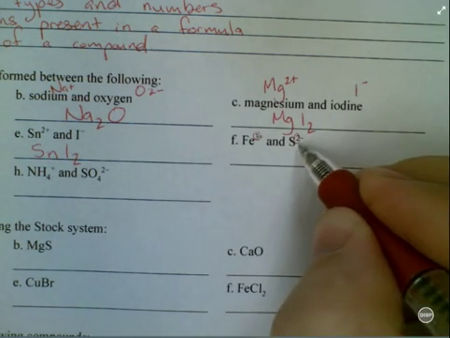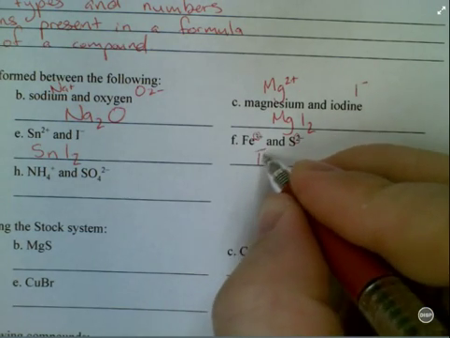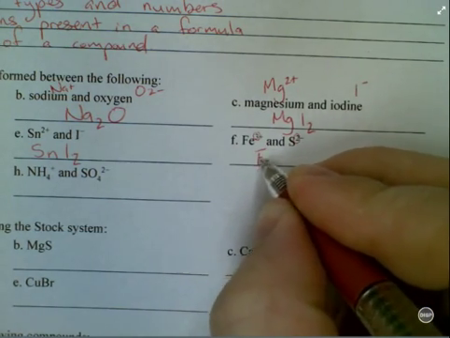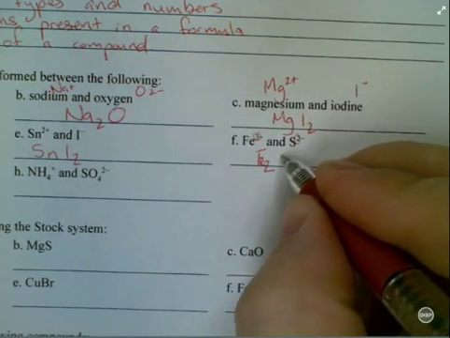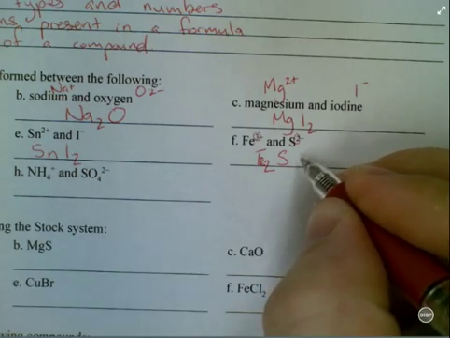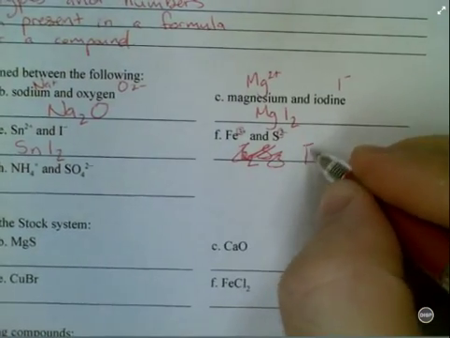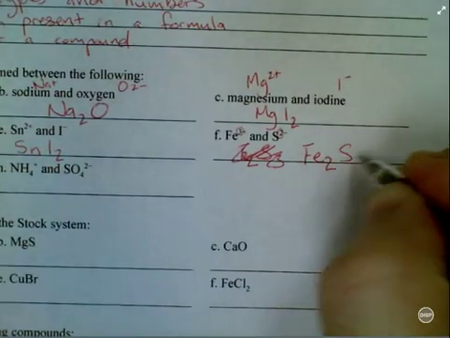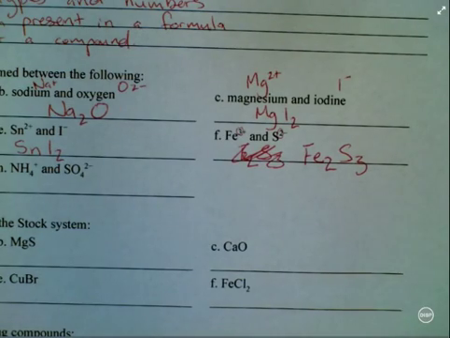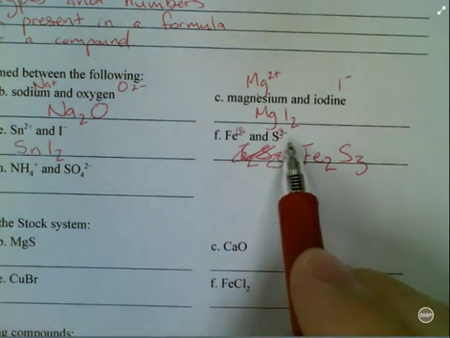I'm going to take this 3 and put that at the bottom of the sulfide. And end up with Fe2S3. I'm just going to rewrite that. Fe2S3. This is iron 3 sulfide.